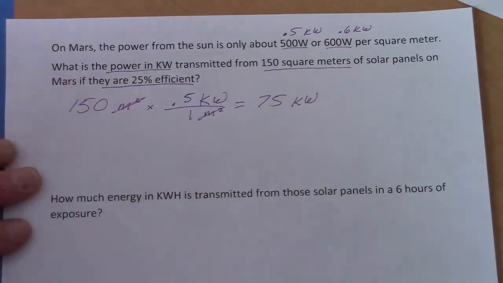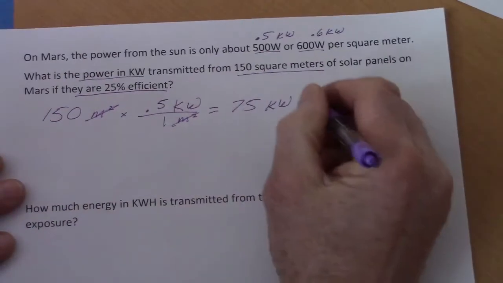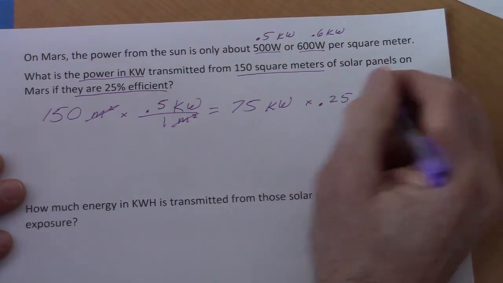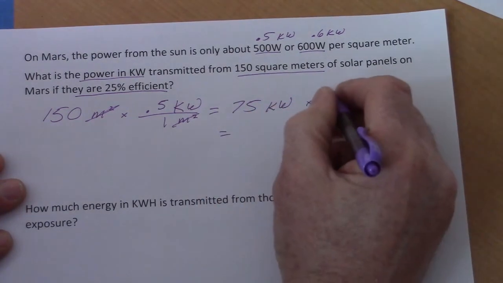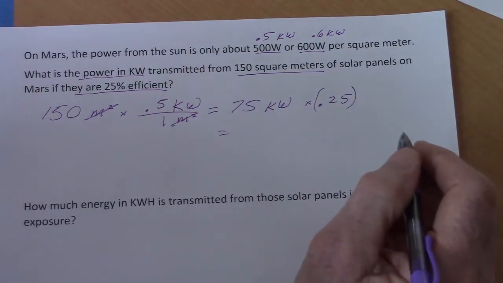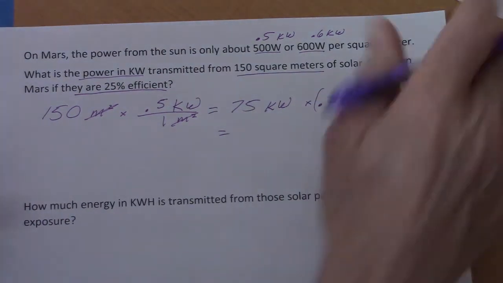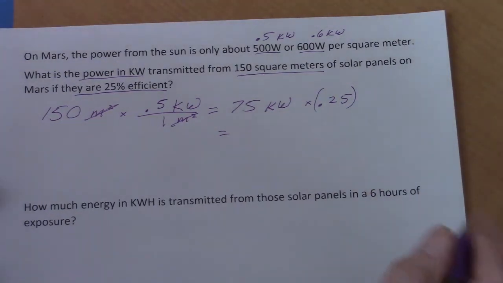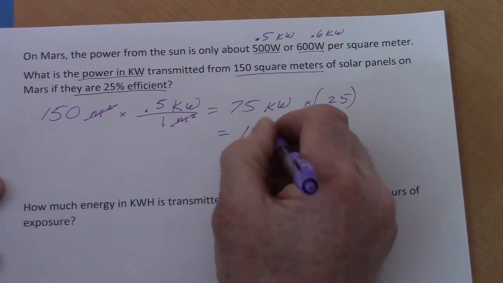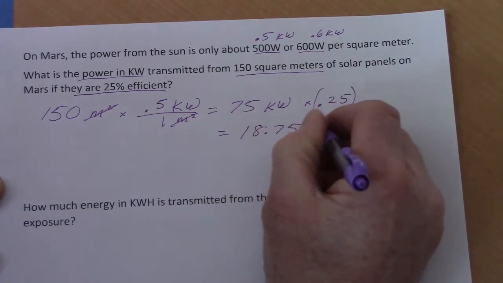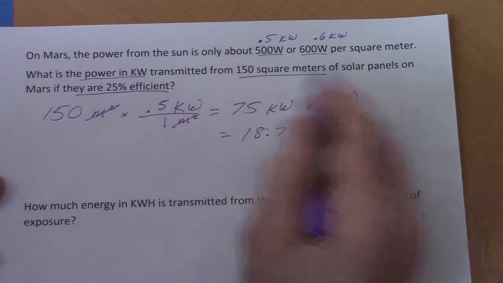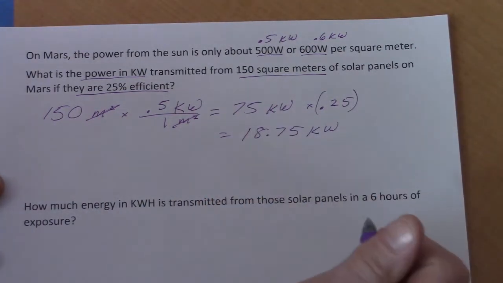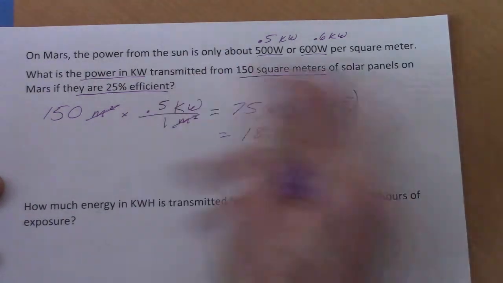But the solar panels are only 25% efficient. So we'll multiply that by 0.25, or times 1/4 if you'd like. That's the efficiency rating that you have to multiply by. So 75 times 0.25, I think that's 18.75 if you do that on your calculator. So that's what would be coming out of a 150 square meter solar array, 18.75 kilowatts on Mars.